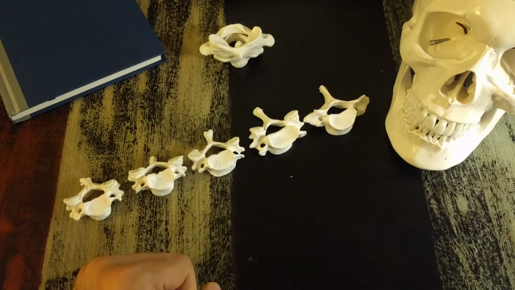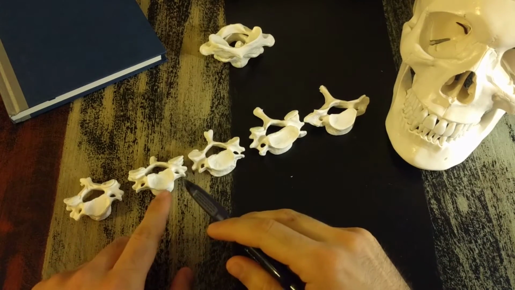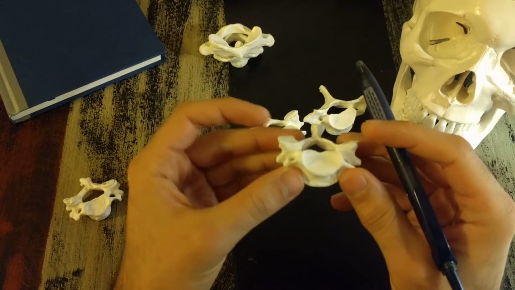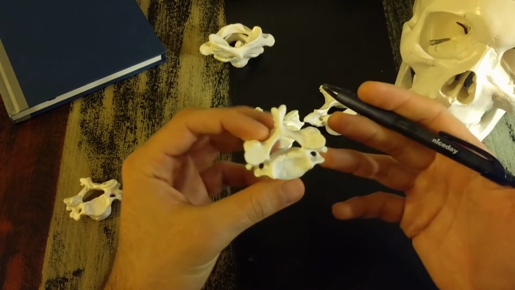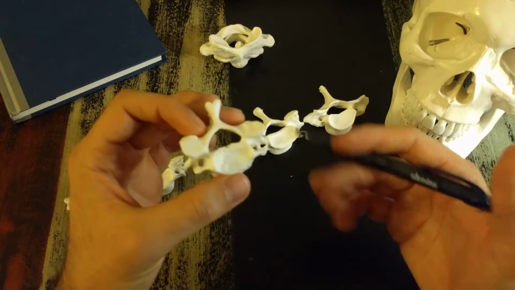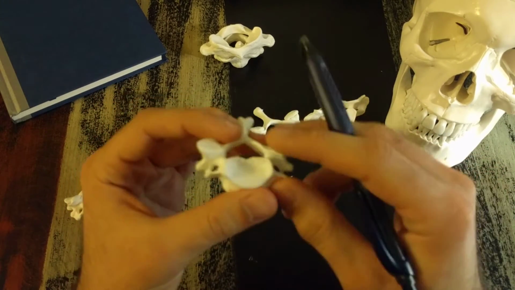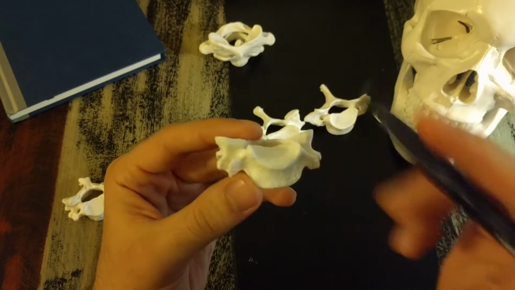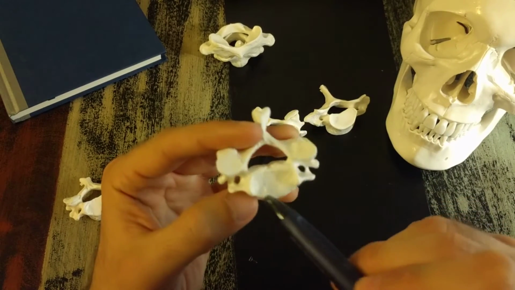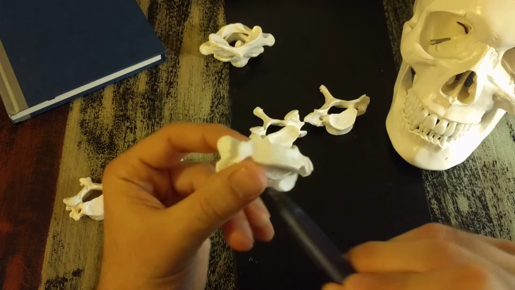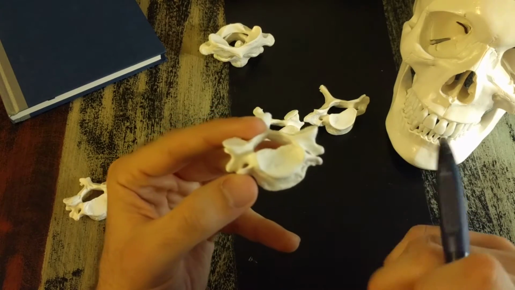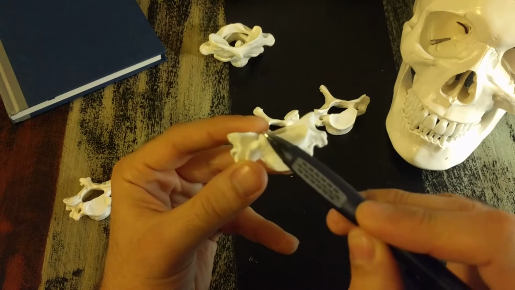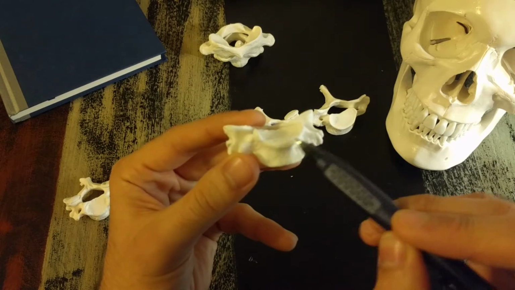I will use the C5 to show you the different landmarks of a typical cervical vertebra. If we start anteriorly, there, we can see the vertebral body, this big structure here. This is the vertebral body, which has uncinate processes on the superior side of it.